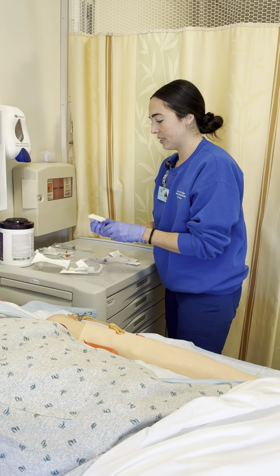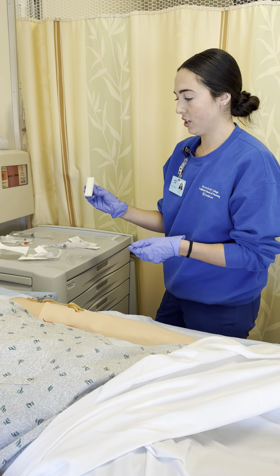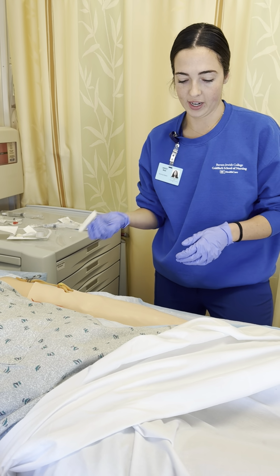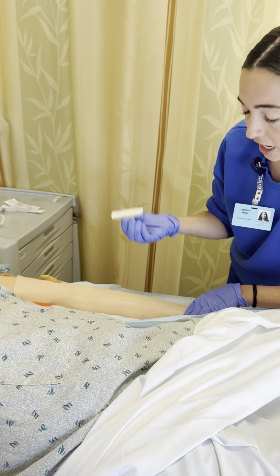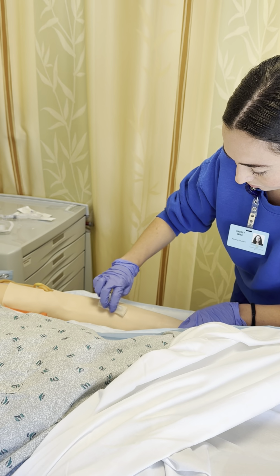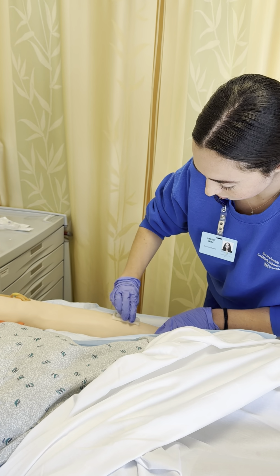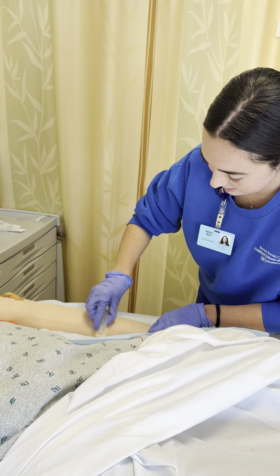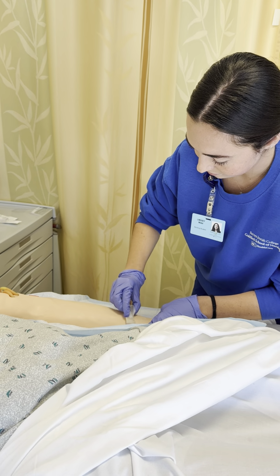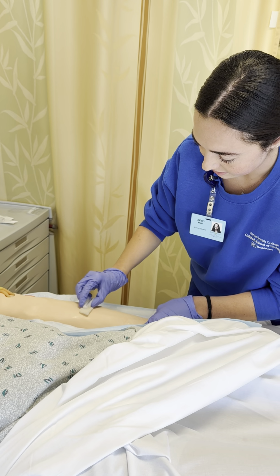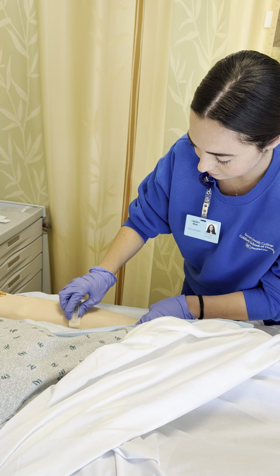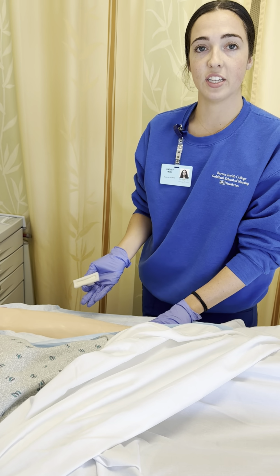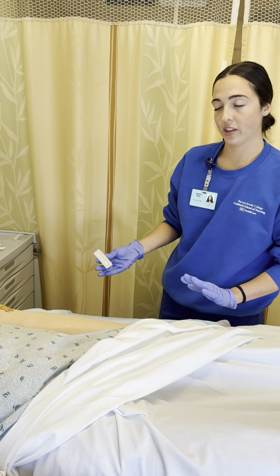The first thing I'm going to do is get my chlorhexidine. I'm going to crack it here, and I'm going to shake it. All right. And I'm going to go in an up and down motion, and side to side, and in a circle. So this just ensures that my area is clean. I'm not going to dry it off, and I'm going to let that sit.